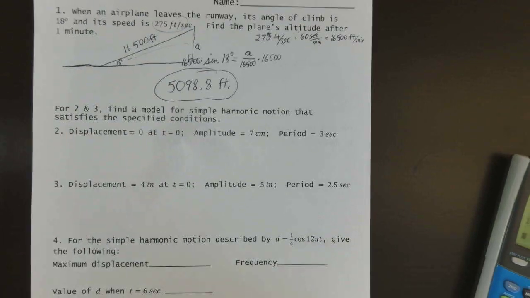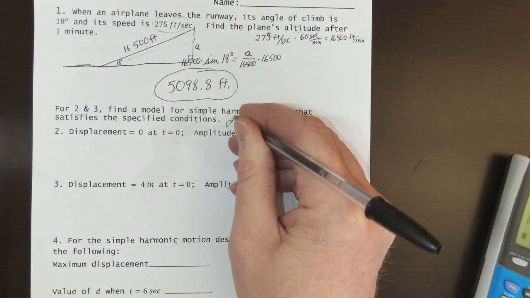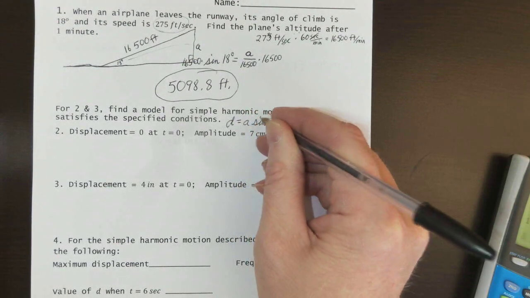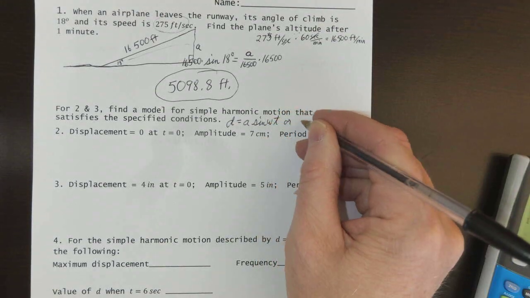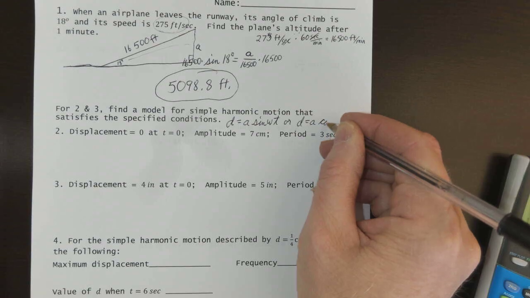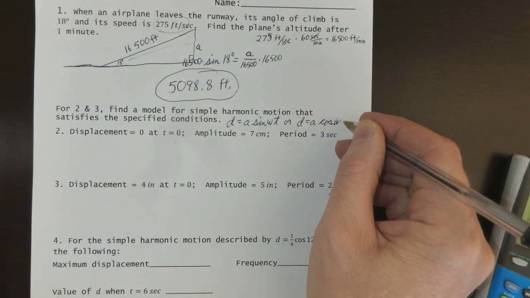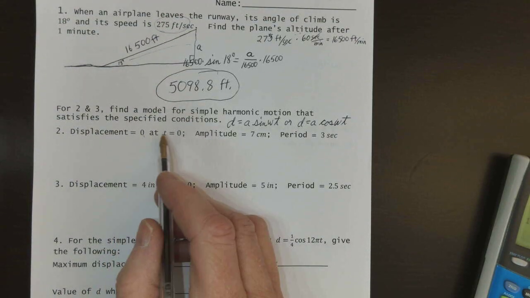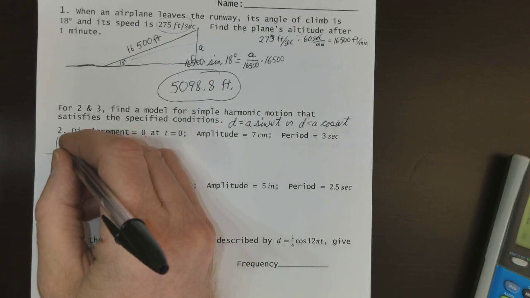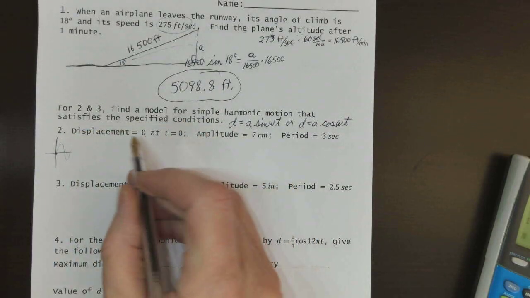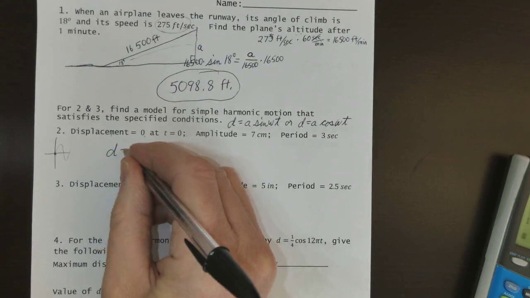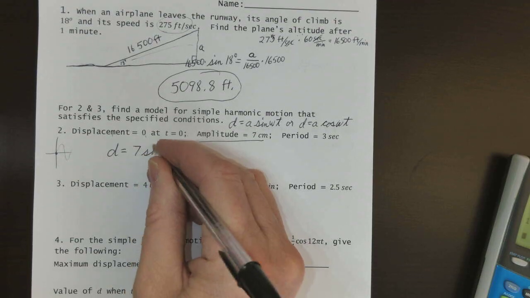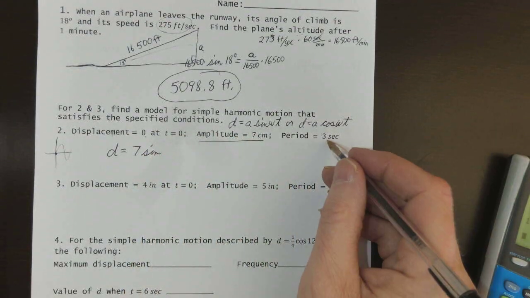Number 2. Find a model for simple harmonic motion. So is it going to be D equals A sine WT, or is it going to be D equals A cosine WT? Okay. The displacement is 0 at t equals 0. So as it goes up and down, it starts at the origin, and that looks like a sine one for me. So D equals, the amplitude is A, so let's put 7 here, then the sine, and then got to figure out W.